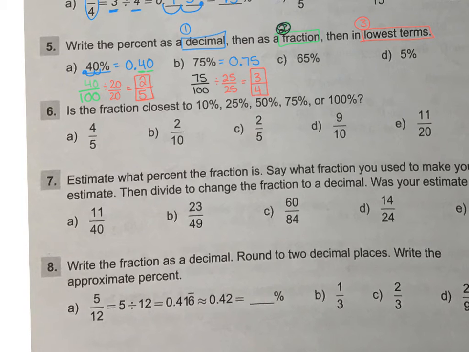Question 6 asks if the fraction is closest to 10%, 25%, 50%, 75%, or 100%. So we can look at what things are about. So 4/5 is about what percent? This is like 0.8, so that would be the same as 80%. If I look at 80% in this list, it's closest to 75%. So that would be my final answer.